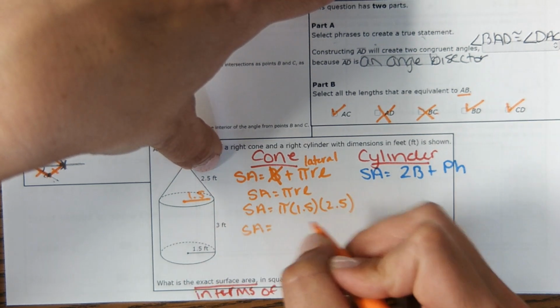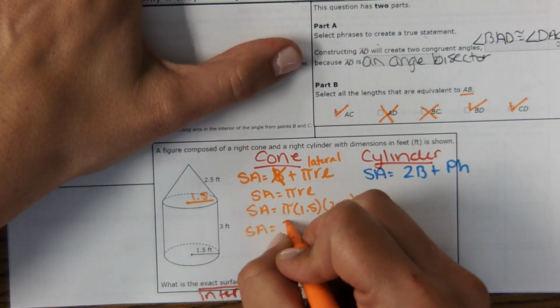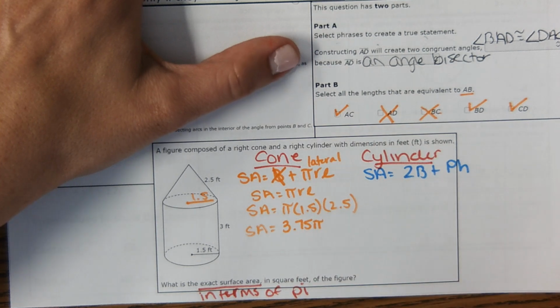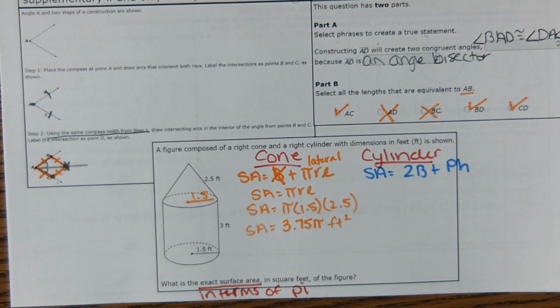So 1.5 times 2.5 is 3.75 pi, and that would be feet squared. That's the surface area of that part.